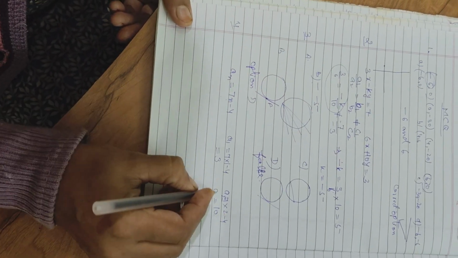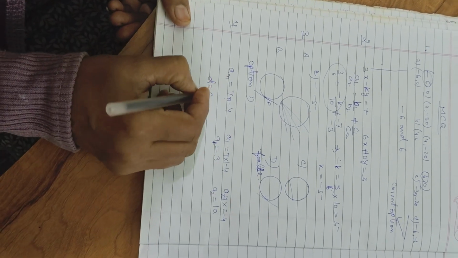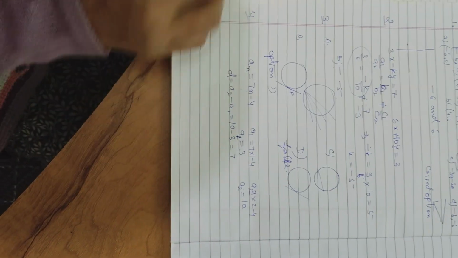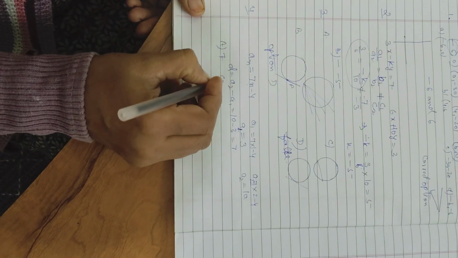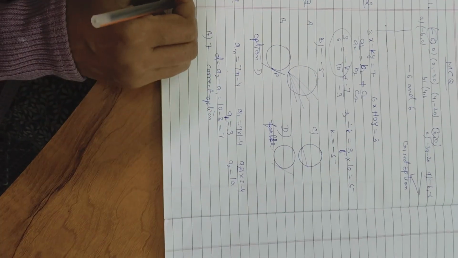So you see, you have a1 and a2. So the common difference is what? That is a2 minus a1. So 10 minus 3 is 7. So you see, option A is 7. So this is the correct option. Okay. Now come to question number 5.